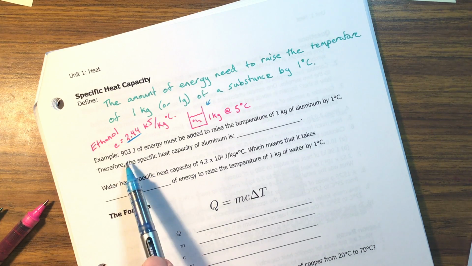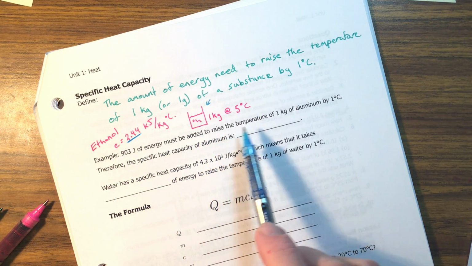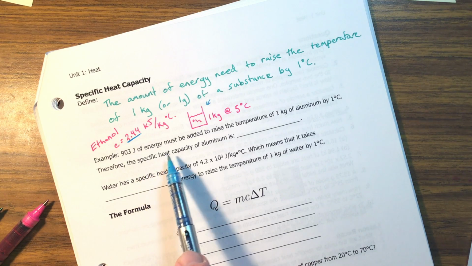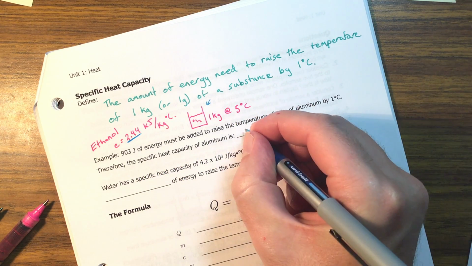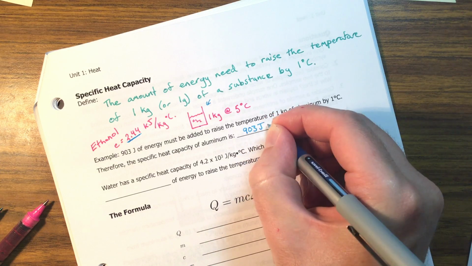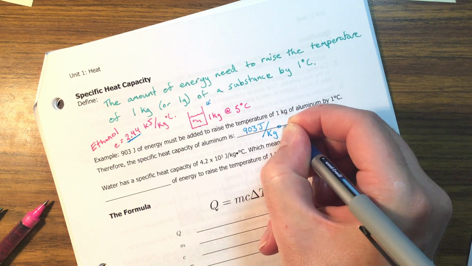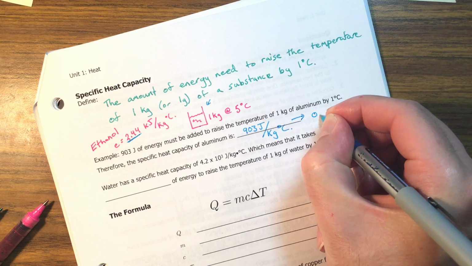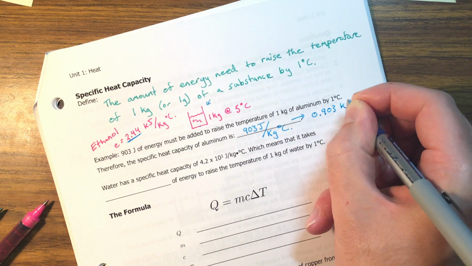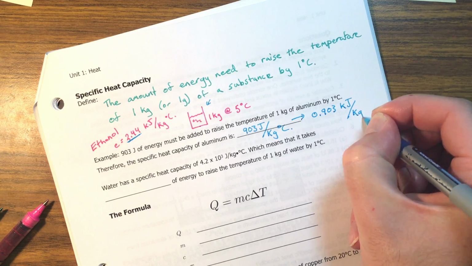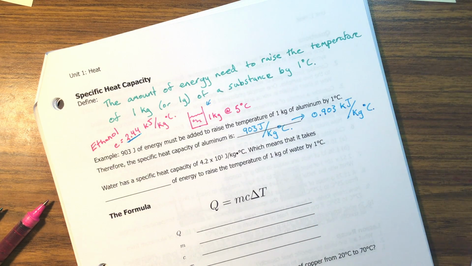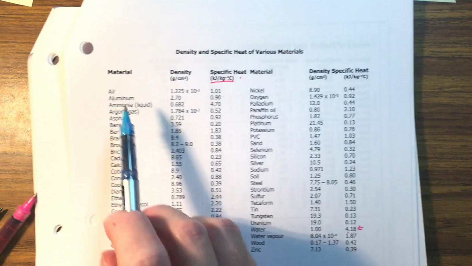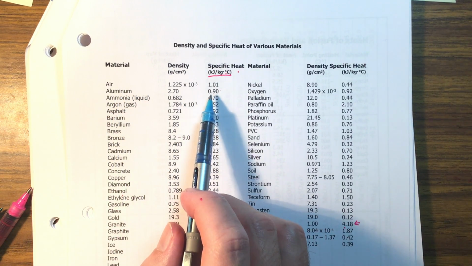All right, so let's look at this example. 903 joules of energy must be added to raise the temperature of 1 kilogram of aluminum by 1 degree Celsius. Therefore, the specific heat capacity of aluminum is 903 joules per kilogram degrees Celsius. Now, we would normally write that as 0.903 kilojoules per kilogram degrees Celsius. And that's what it's rounded to on our chart. If we look at our chart here, we can see we've got aluminum, and it is 0.90.